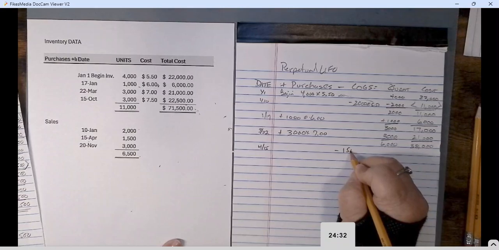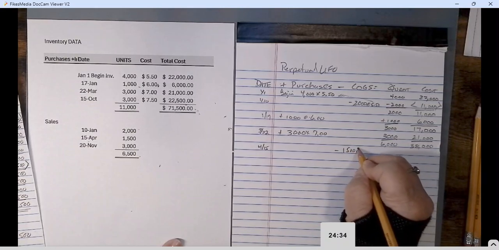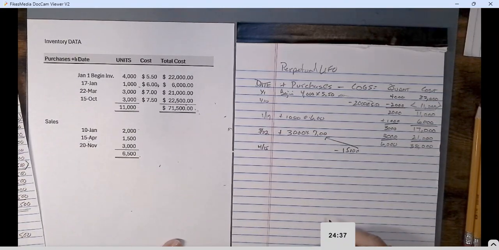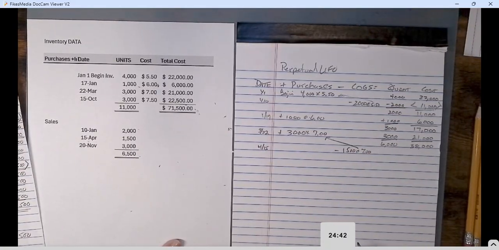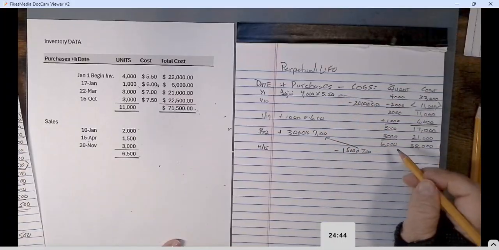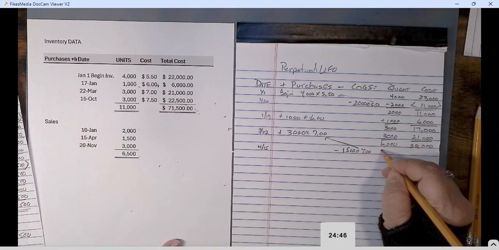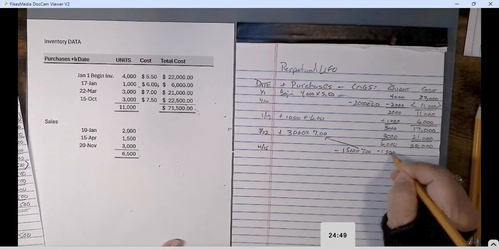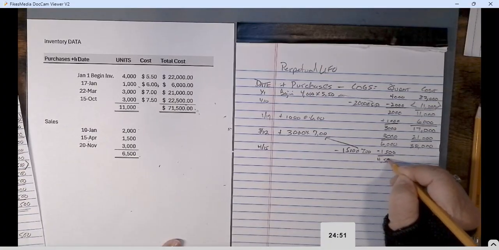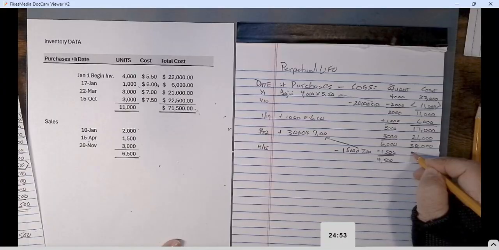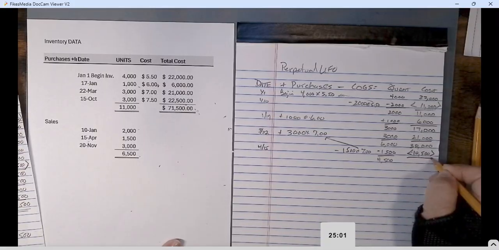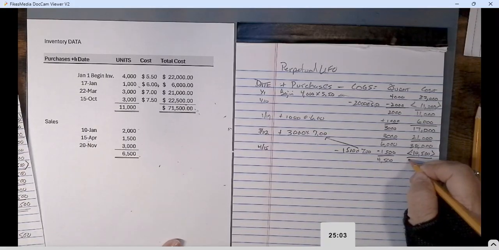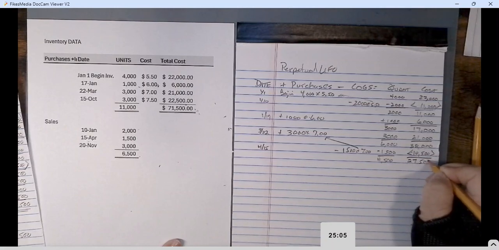$415. I sold 1,500, and I sold them at the last price, $7. See how that worked? Sell it at the last price. Minus 1,500 equals 4,500. Don't jump to conclusions. We're not done yet. 38,000 minus 10,500 equals 27,500.